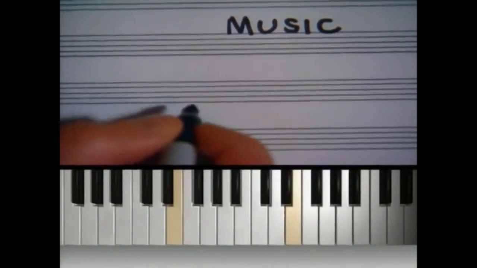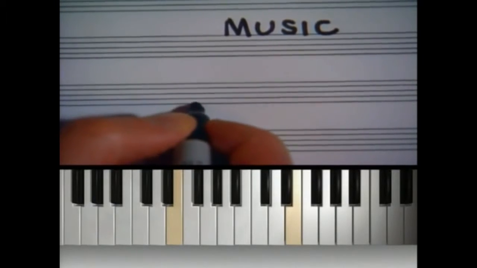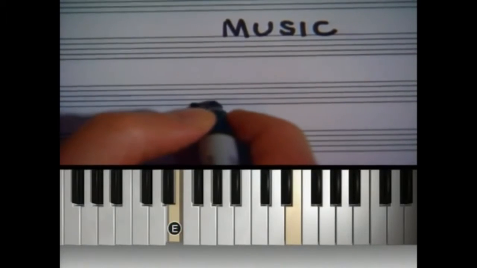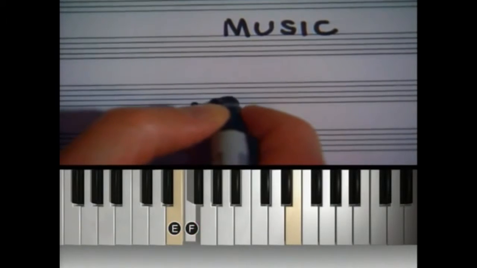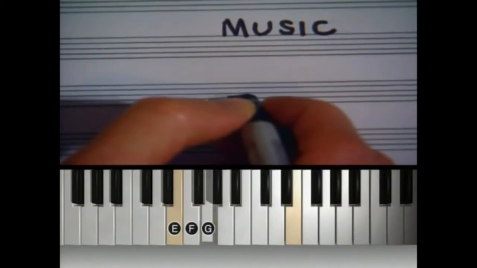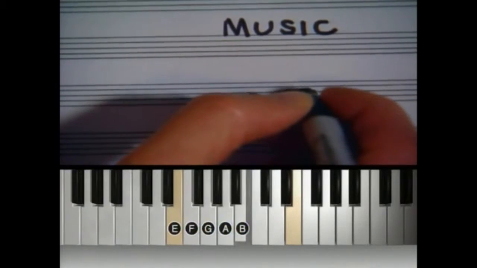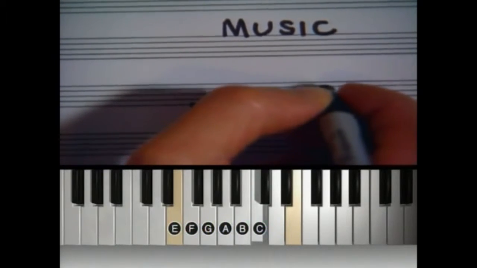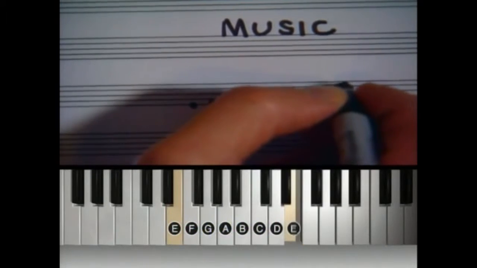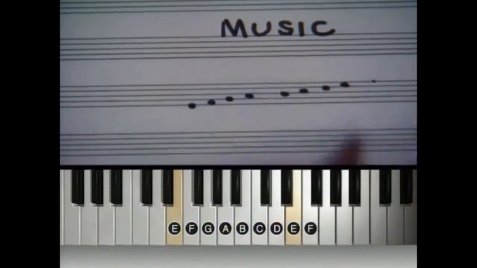So we start down here. This turns out to be E. And above that is F. Then G, A, B, C, D, then E again. The top line would be F.